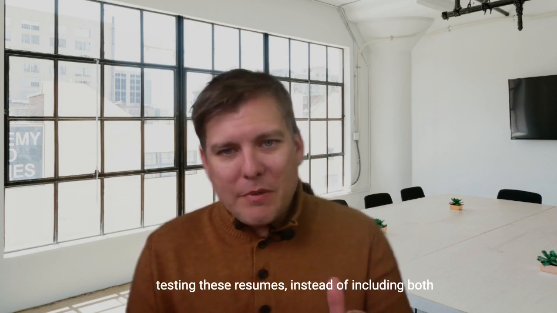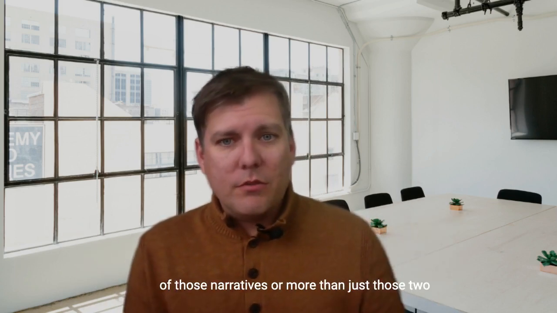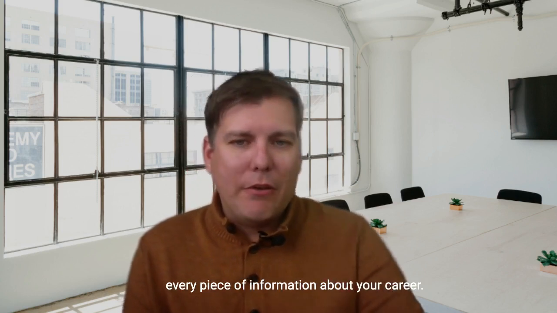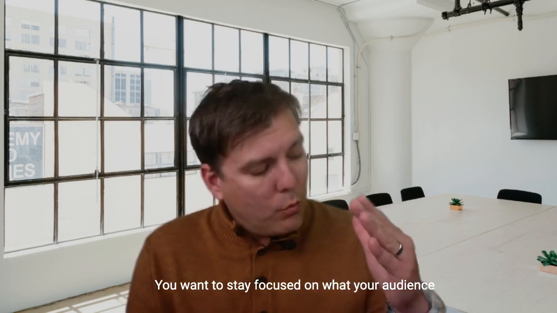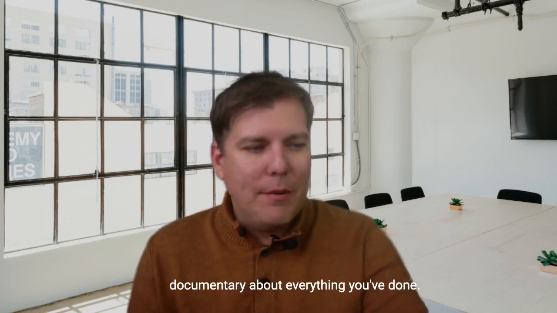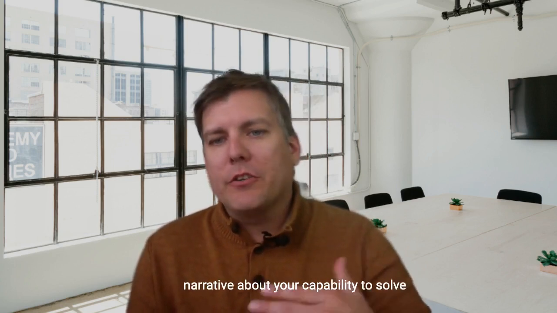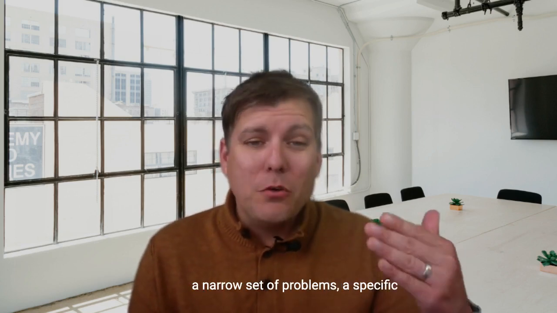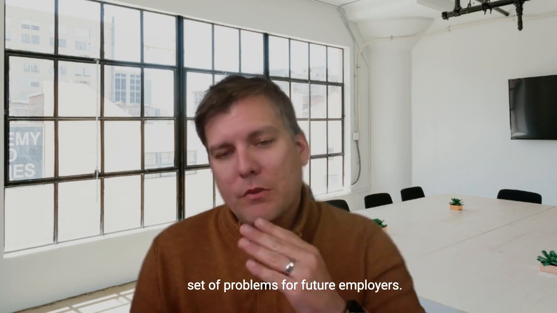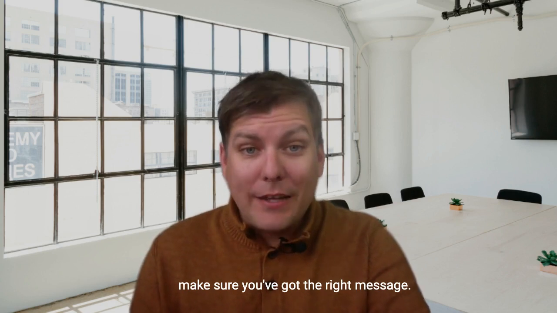The reason you're A/B testing these resumes, instead of including both of those narratives or more than just those two, is that you don't want to pack your resume with every piece of information about your career. You want to stay focused on what your audience cares about. Your resume should not be a documentary about everything you've done, but instead a concise, well-organized narrative about your capability to solve a narrow set of problems, a specific set of problems for future employers. And A/B testing resumes is a great way to make sure you've got the right message.